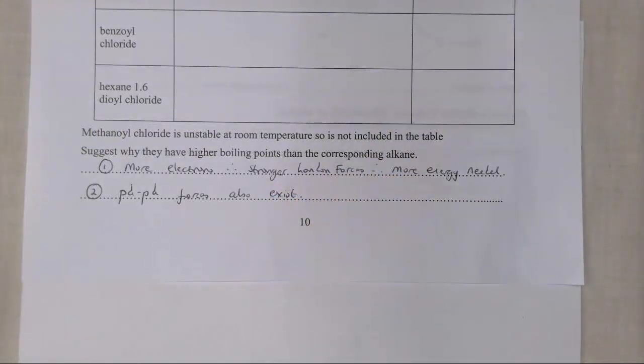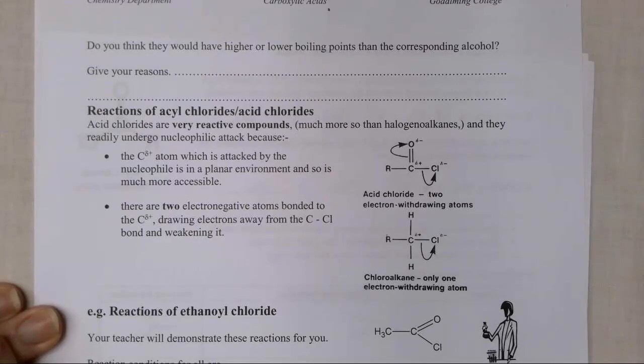So they have those 2 things. Because they've got more electrons, they've got stronger London forces. They've also got permanent dipole forces, which the alkanes don't. So those two things put together means more energy is needed to overcome the intermolecular forces. However, they have a lower boiling point than the corresponding alcohol.